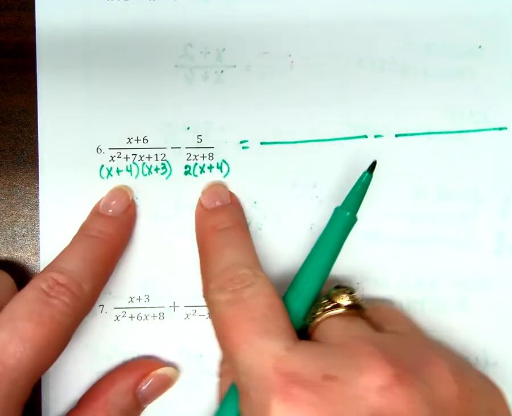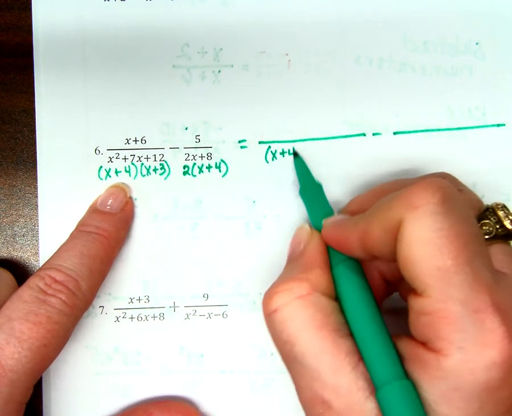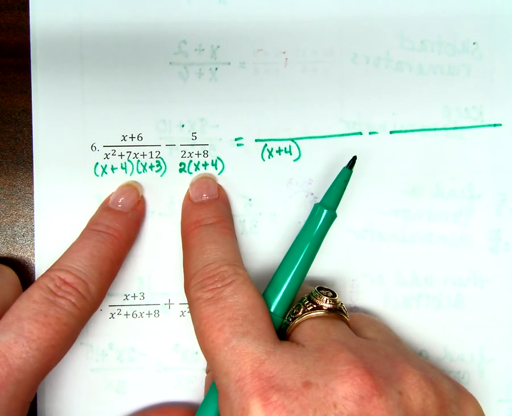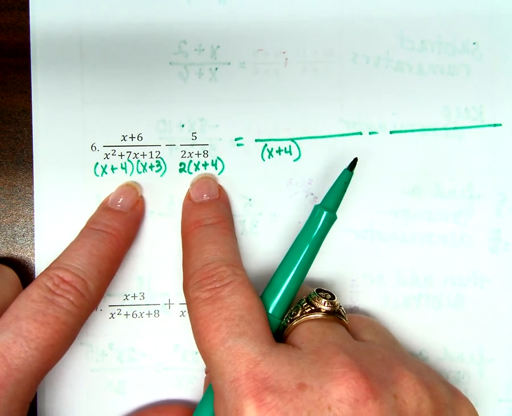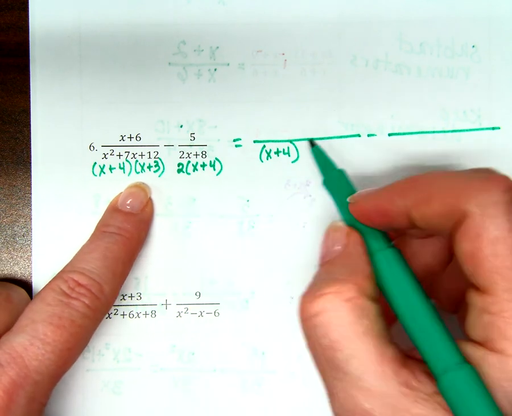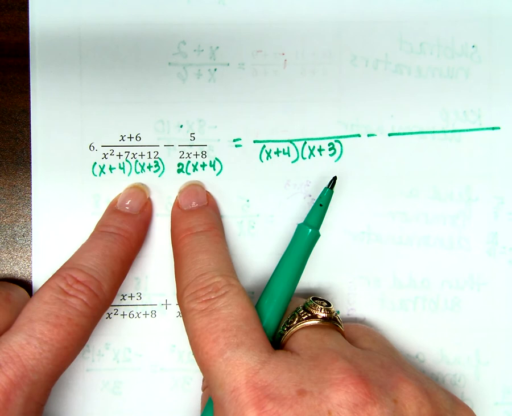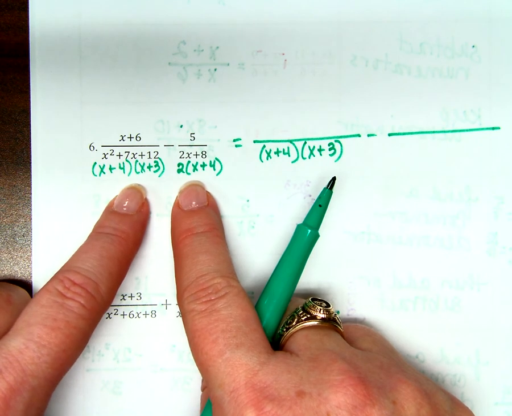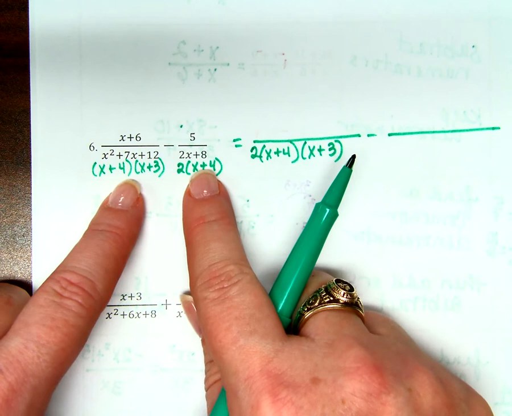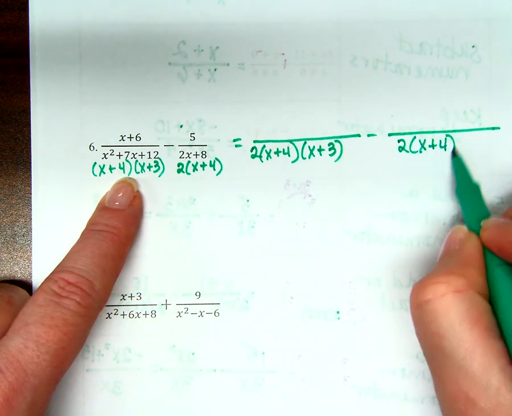Because what I notice then is that they both have x plus 4, so that has to be part of the denominator. Does the first fraction have a factor that the second one doesn't? Does the first denominator have a factor? What is it? X plus 3, so that has to be part of the common denominator. Does the second denominator have a factor that the first one doesn't? A 2, that also has to be part of the common denominator. Have all the factors been accounted for? 2 times x plus 4 times x plus 3.